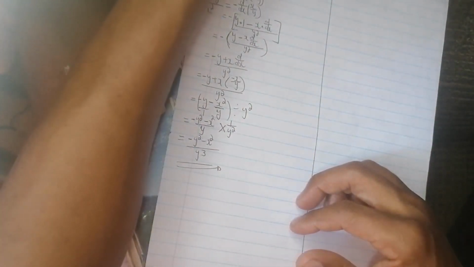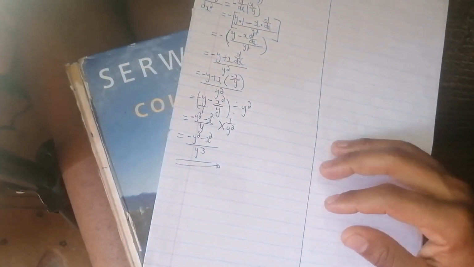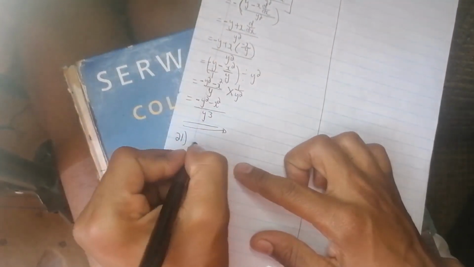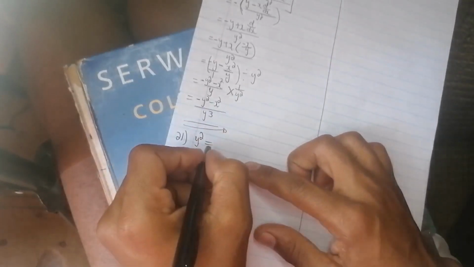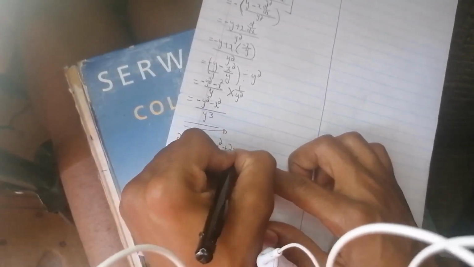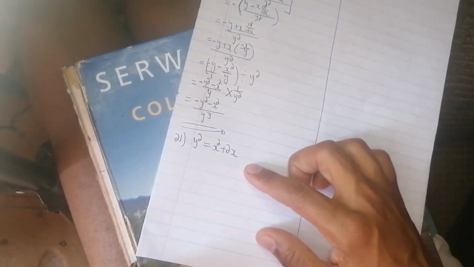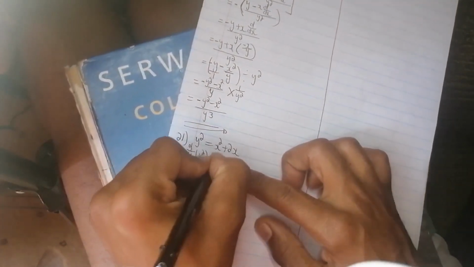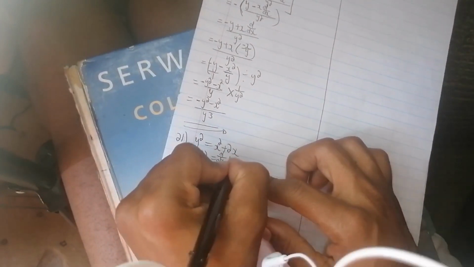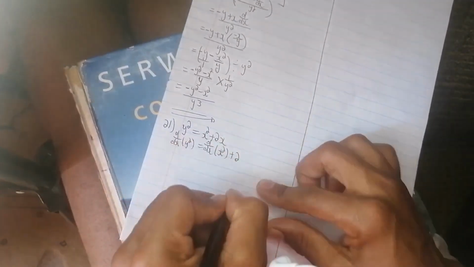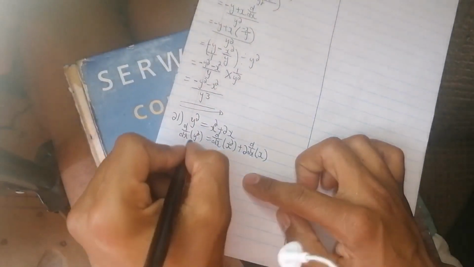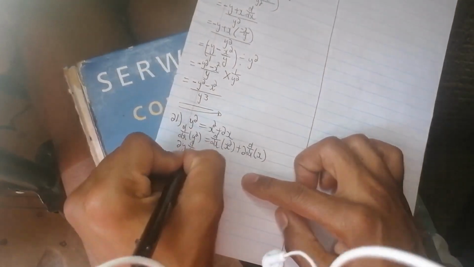Now let's go and try to look at number 21. In 21 we have y squared equals x squared plus 2x. So the first thing, we will find dy over dx implicitly. So d over dx of y squared equals d over dx of x squared, factor out 2, d over dx of x. Okay, this will be 2y dy over dx.